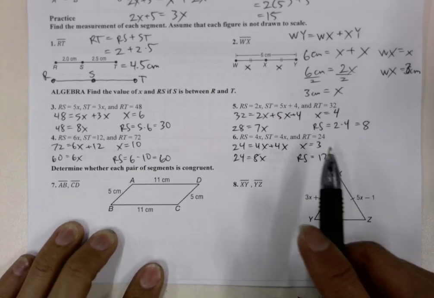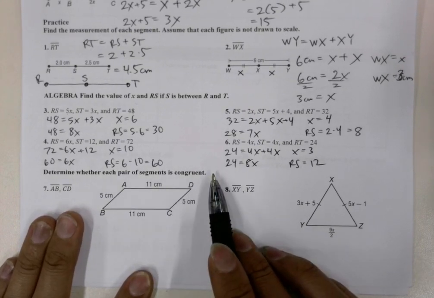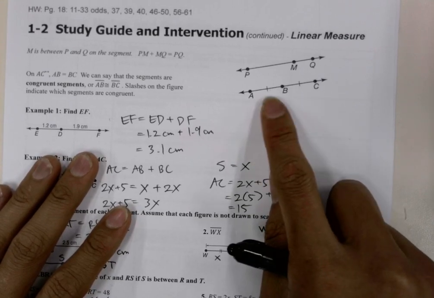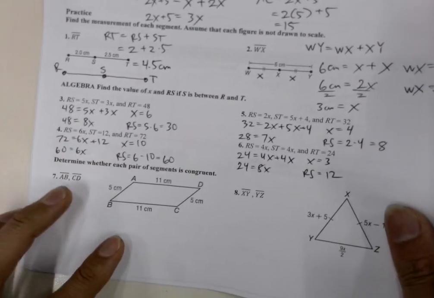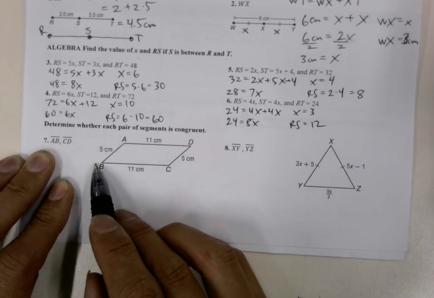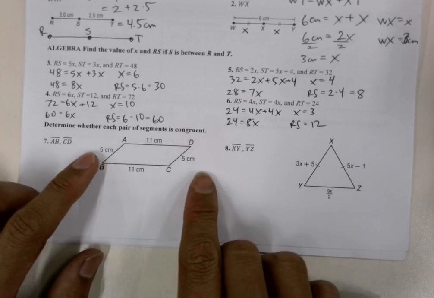Right. So now the last set is determine whether each pair of segments is congruent. And if you remember, congruency means they have the same length. So we're looking over here, and they're checking line segment AB if it's congruent with line segment CD, and we're looking at their lengths.